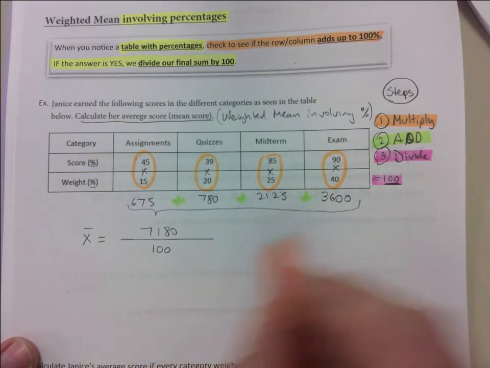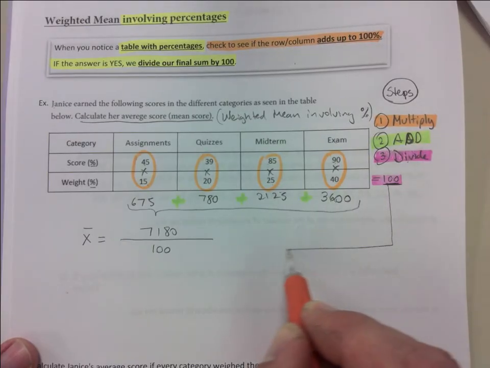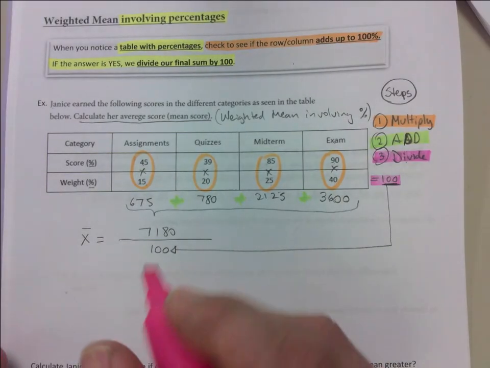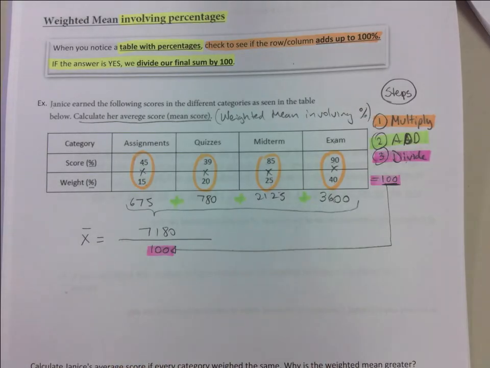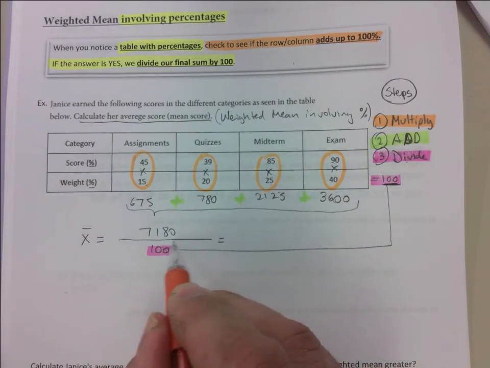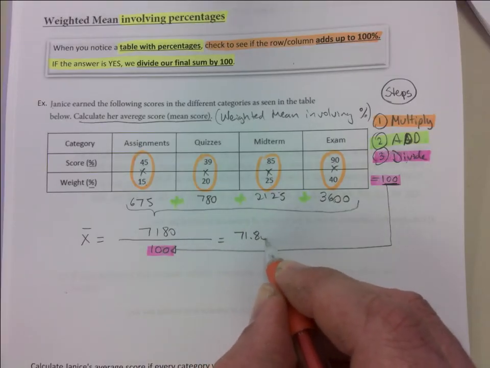If it is, you're guaranteed you have to divide. The question is, what are you going to divide by? If it adds up to 100, that's what you're going to divide by. So when you divide this, you get 71.80%.